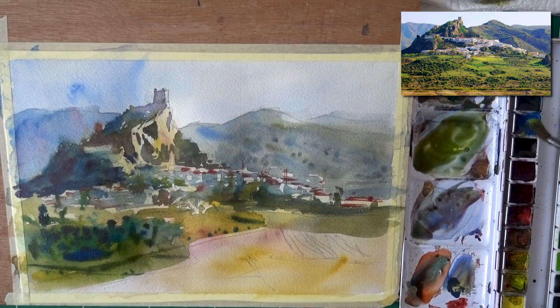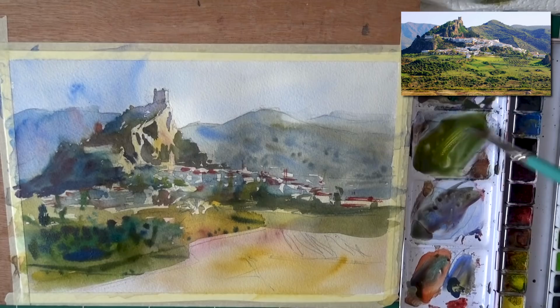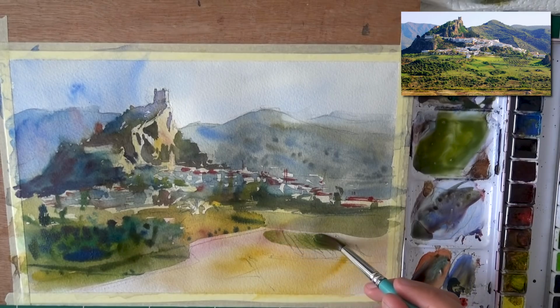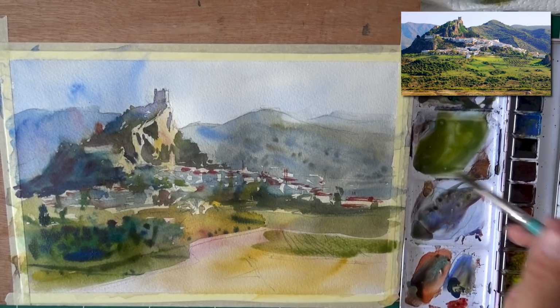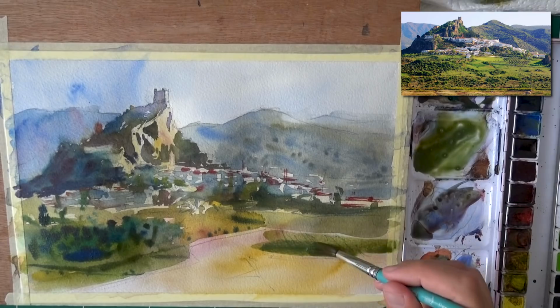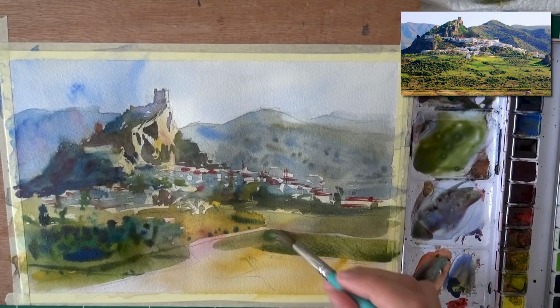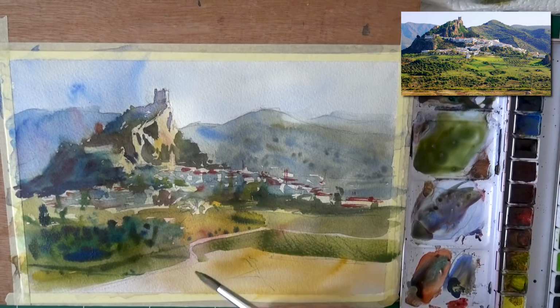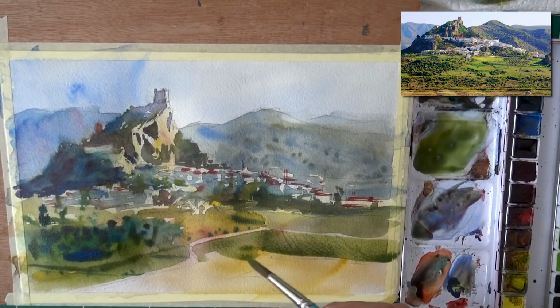So let's use this kind of yellow, and lots of it. And here, I'm gonna start placing in some fields, okay? So I'm putting this green in. It should be hopefully a happy and vibrant green. Continuing along this road that I put in earlier and kind of messed up.